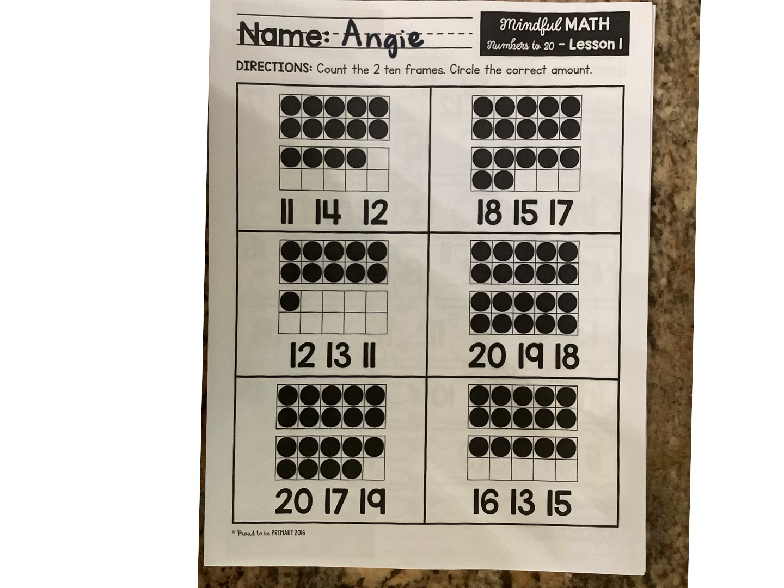So remember, every time that 10 frame on top is full, you don't have to count each of those numbers because you already know that that's 10. So then if I have 1, 2, 3, 4 left in this box, if I have 10 and a 4, what number would that be? 14. So circle 14. Okay, so the next one.